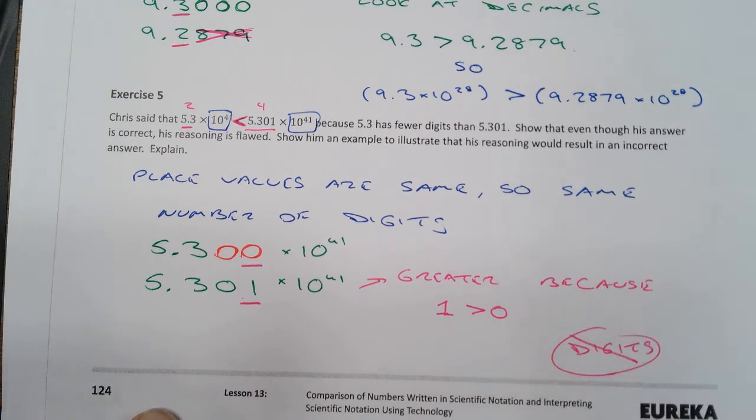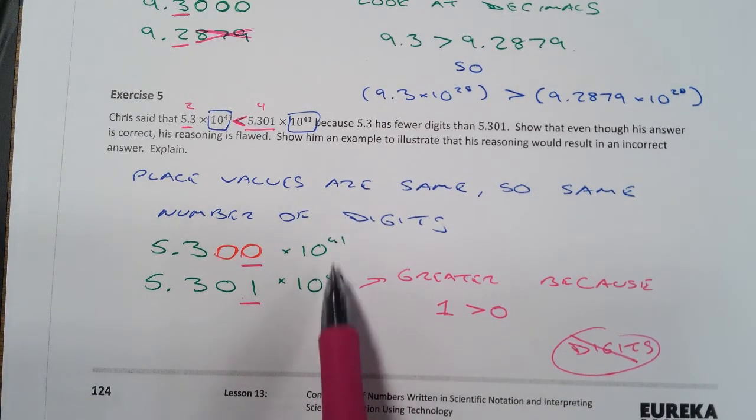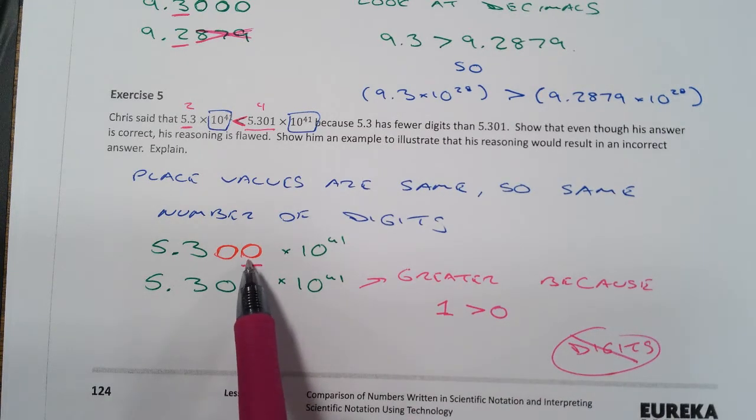Digits do not matter here because the place value is the same. They have the same digits. I can keep adding zeros for as long as I want. It's the value that's important. The digits don't matter. It's the value of those digits. So if you ever meet Chris, slap him in the face for me.